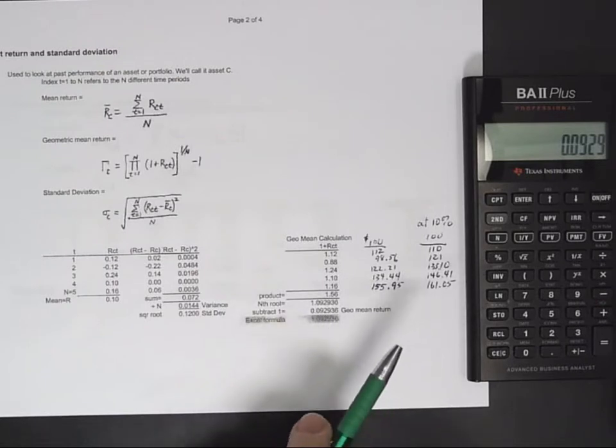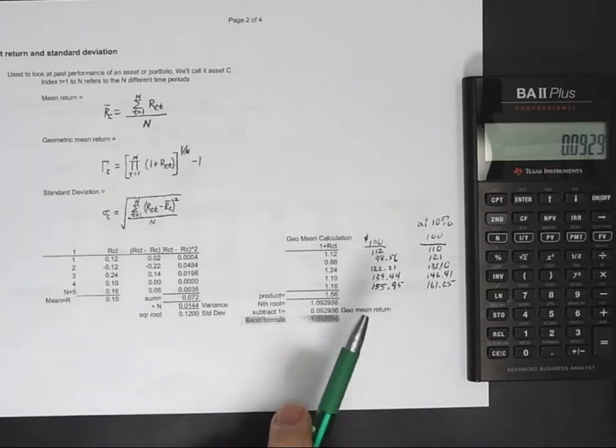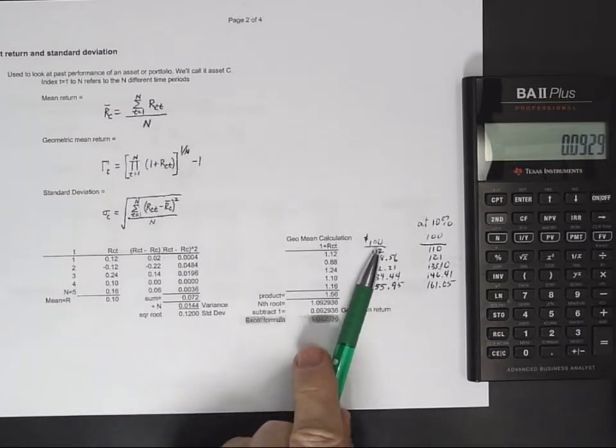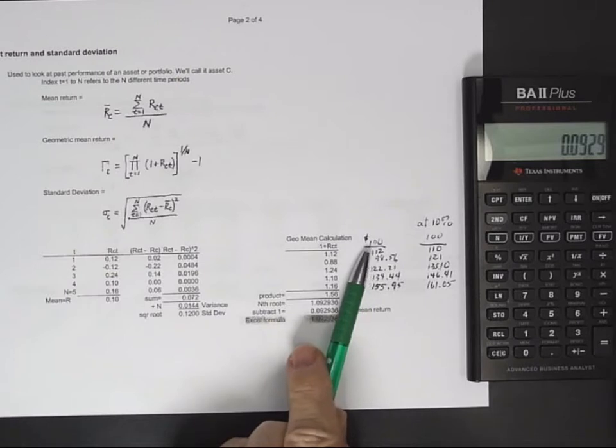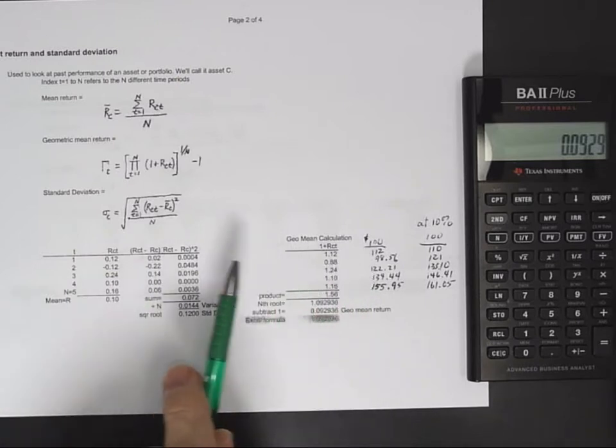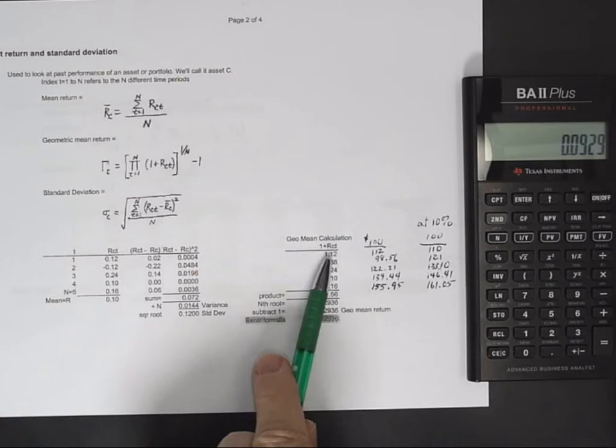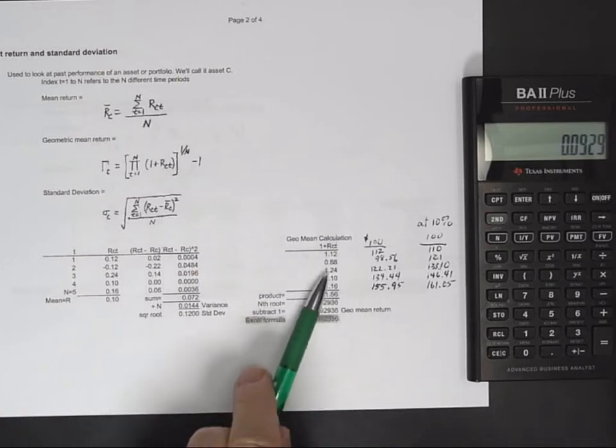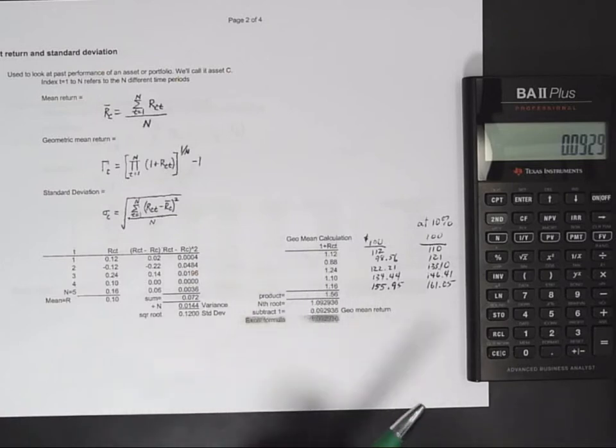Now, actually, there's something else to be seen here. What if we were to invest $100 at the beginning and then over 5 years we earned these returns with these 1 plus r's. These are holding period return relatives. How much would we have at the end?